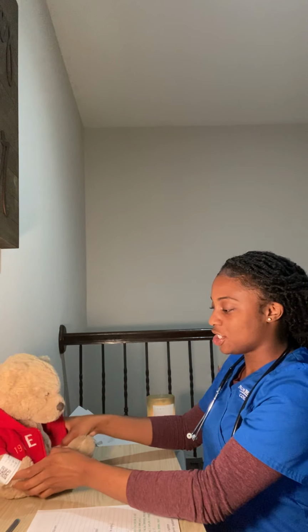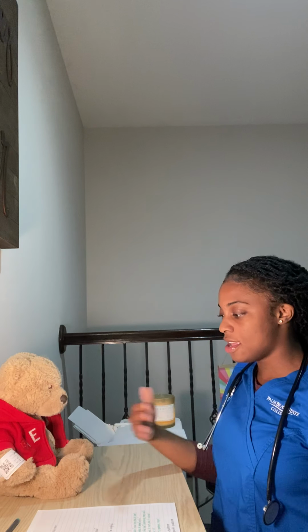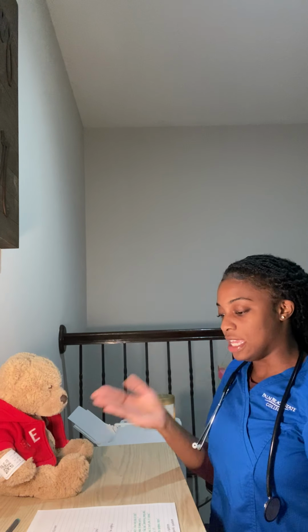His identification bracelet. And he's able to speak, so I'm just going to have him verbalize to me his name as well as I match it with his arm bracelet and my doctor's orders and my MAR. So he's telling me that his name is Jamie Carson, that he's 18 years old, he's a male.